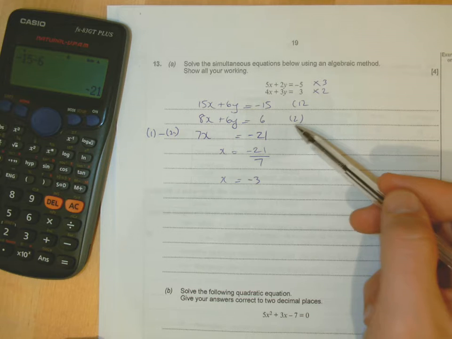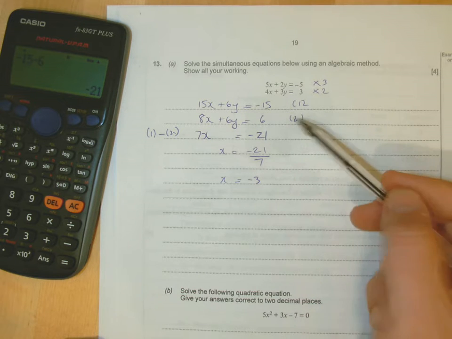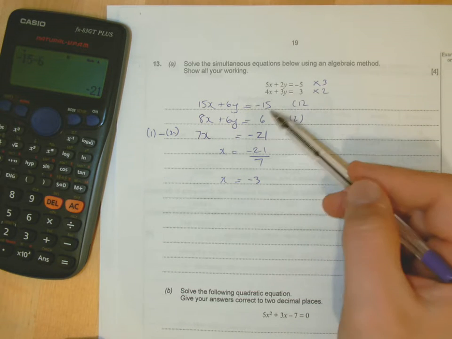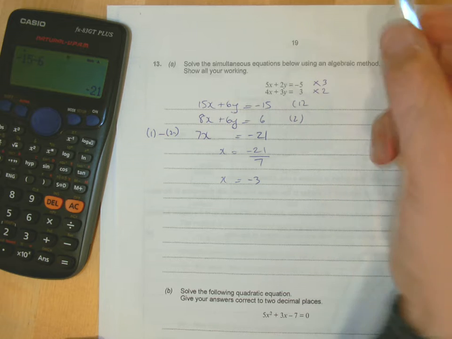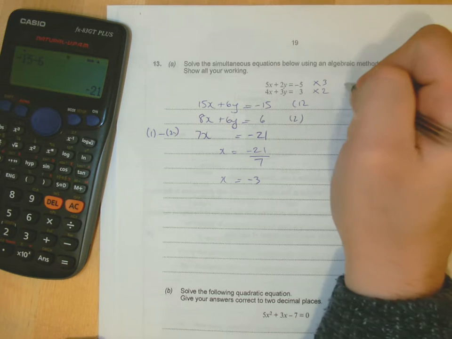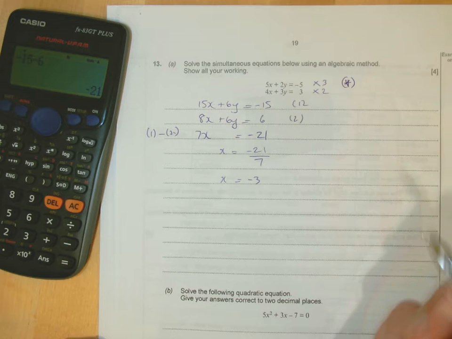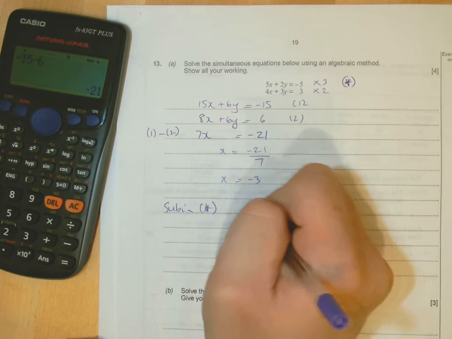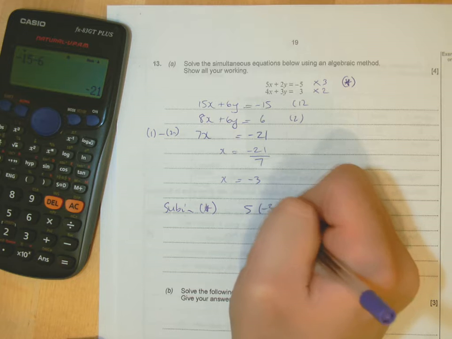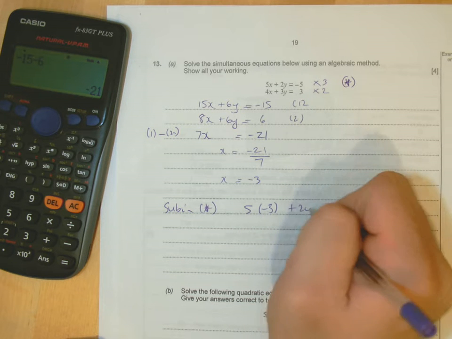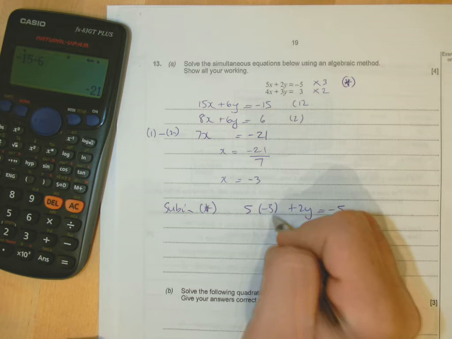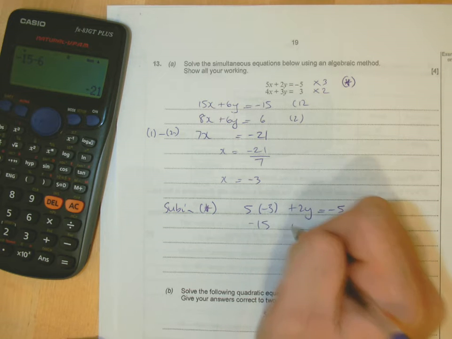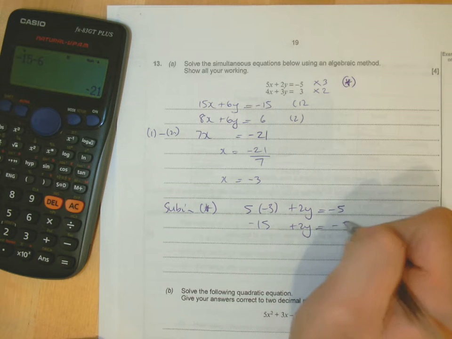Okay, and then all I need to do then is to sub it in one of these. It's up to you which one you put it in. You can put it into number 2 if you want, or put it into one of the top ones. It doesn't really matter. Maybe you put it into the top one up here. Call that star or asterisk or something. So if you say sub into that one, let's go 5, and then bracket then x is minus 3 plus 2y is minus 15. 5 times minus 3 is minus 15 plus 2y is minus 5.